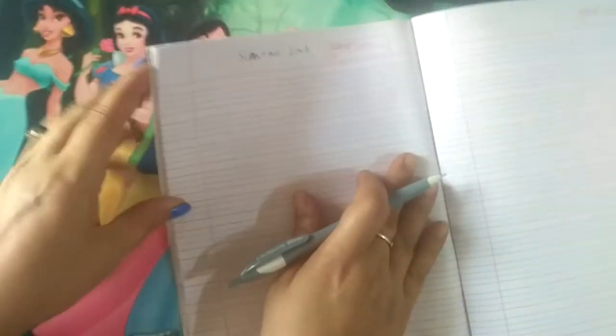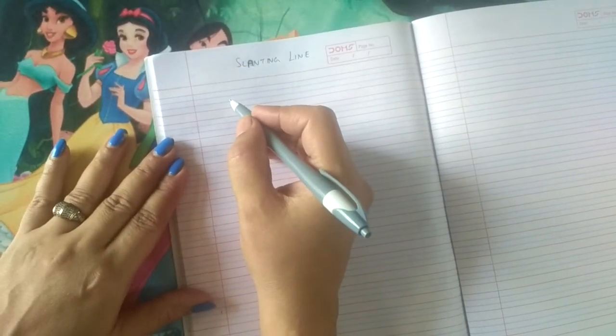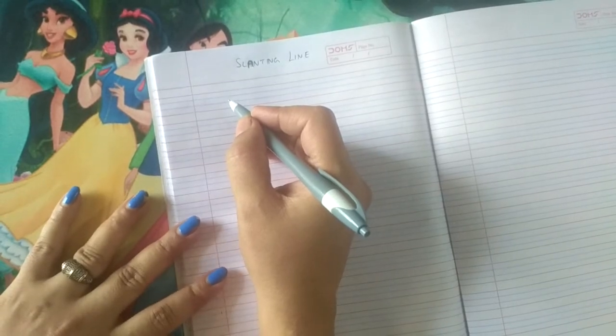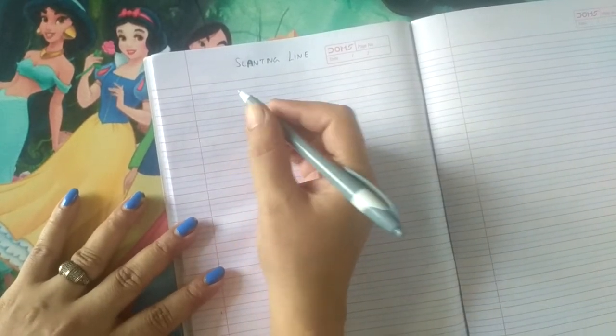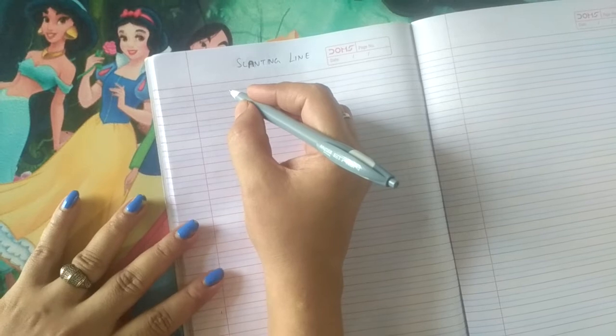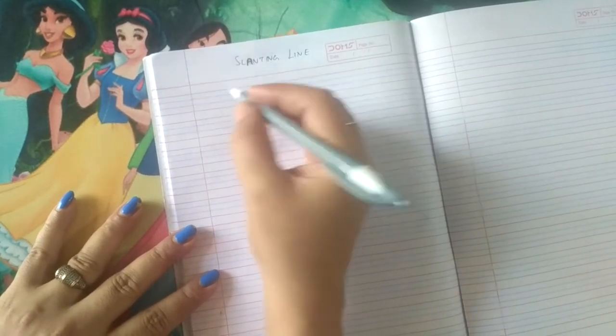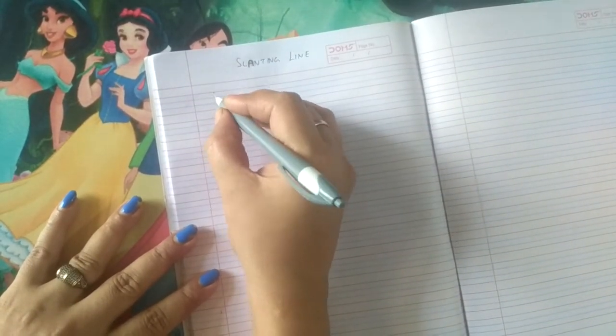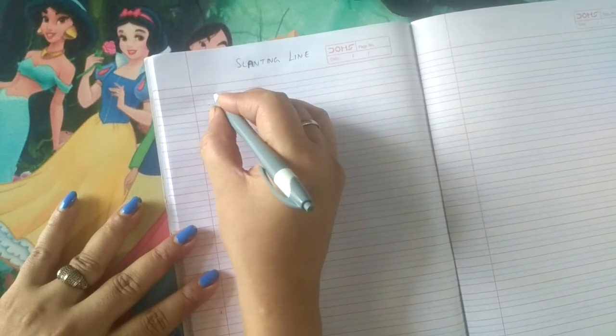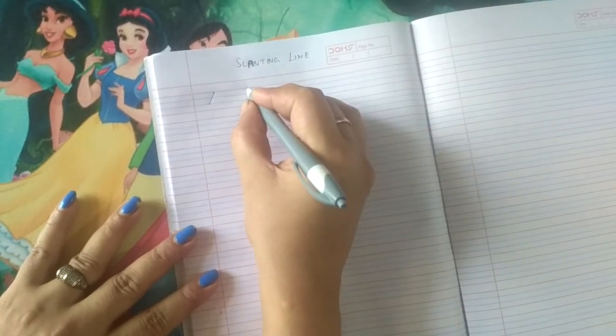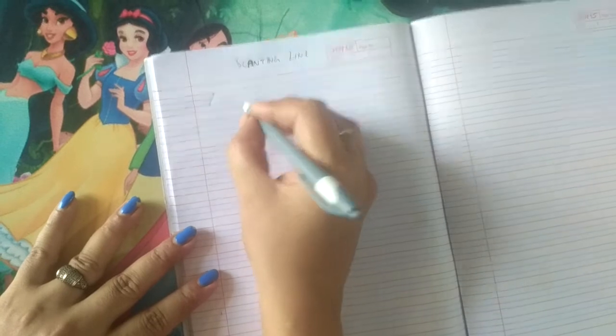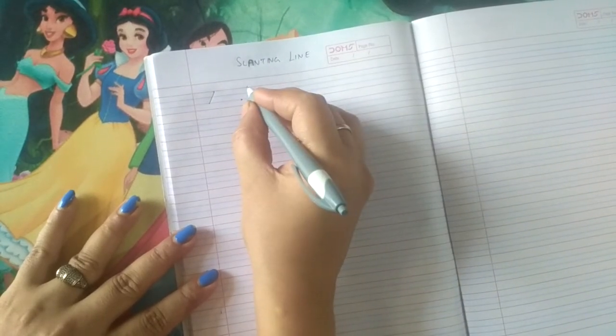First of all, the child needs to learn how to draw a slanting line. There are two ways of drawing or writing a slanting line. The first one is to write from right to left. Give these two dots diagonally from right to left.